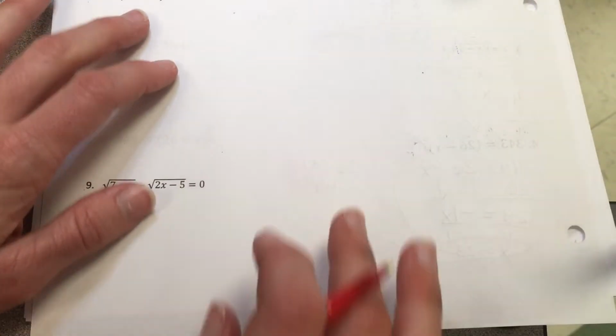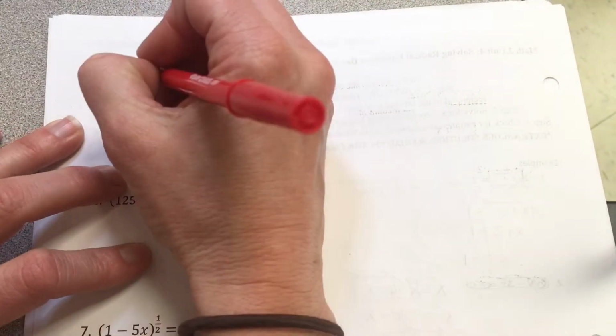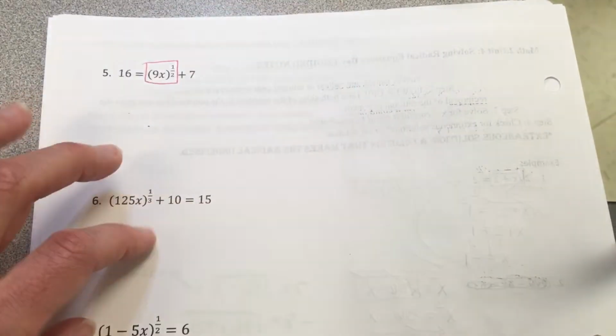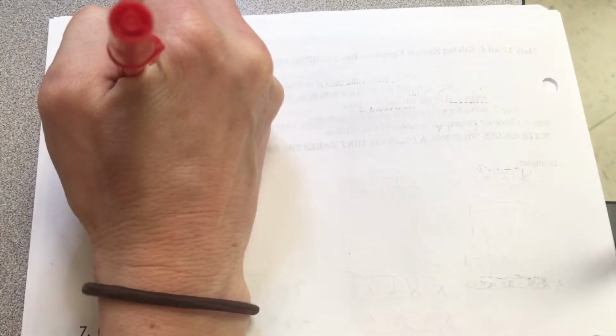All right, flip it over. Number 5, I want you to box in the part with the rational exponent. Somebody who hasn't answered today, what do you think you do first? Danny? Very good. You subtract the 7, which gives you 9.